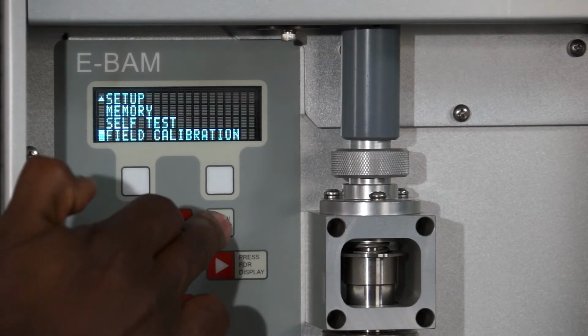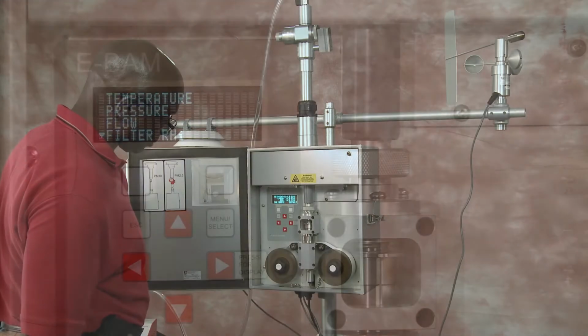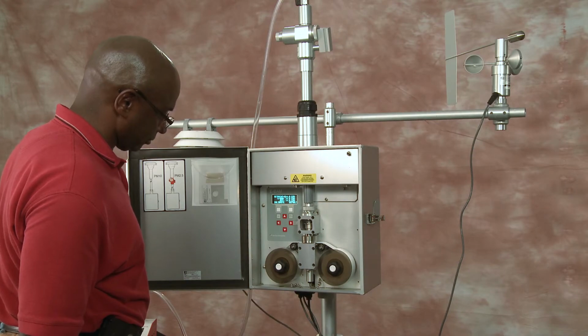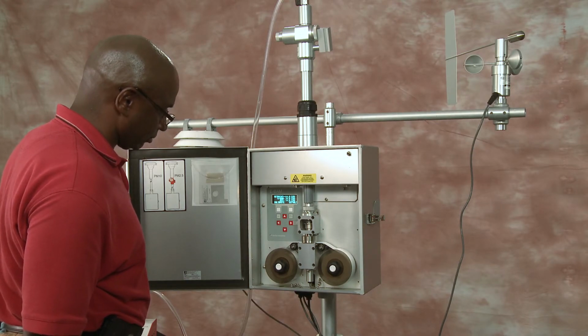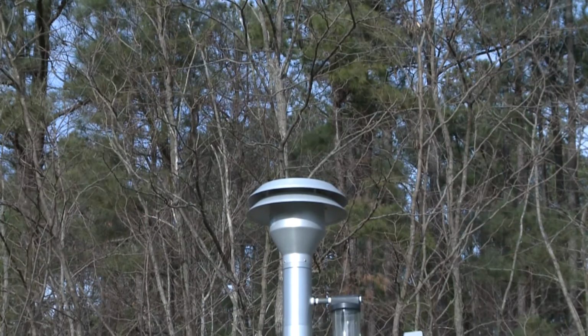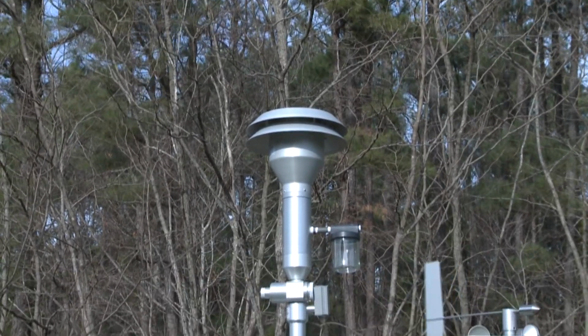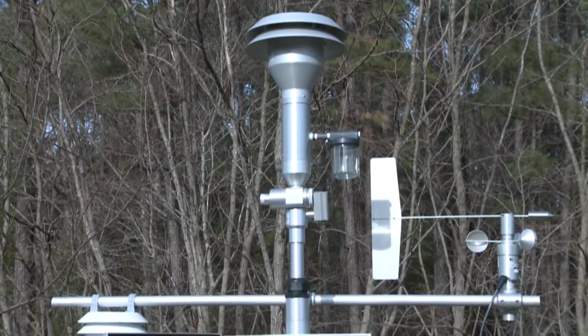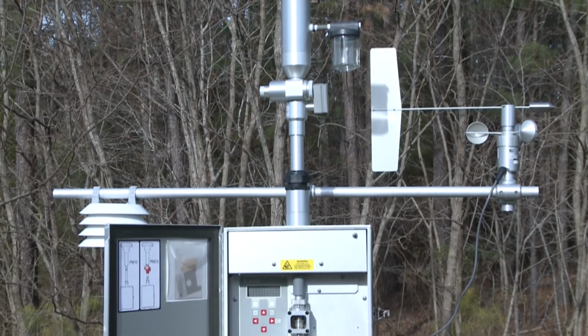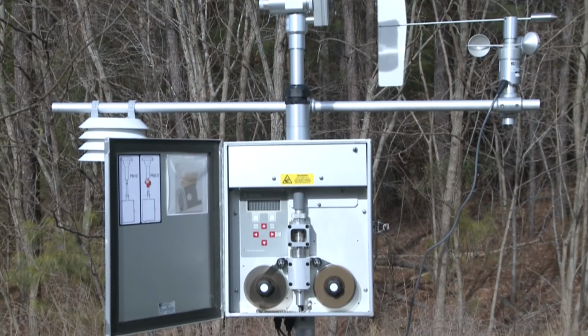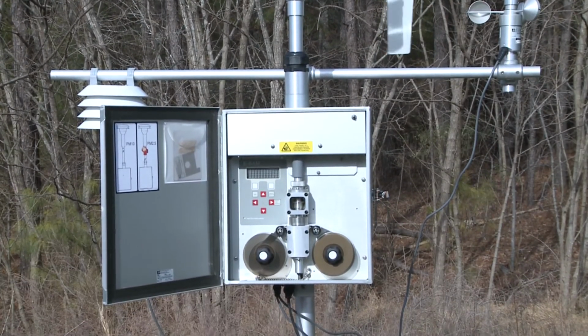Toggle down to field calibration under the main menu. Press Menu Select. We encourage you to perform the initial calibration in a controlled environment. When the sampler is taken to its sampling location, you will need to conduct an audit on the operational parameters, leak check, flow check, temperature and barometric pressure, to ensure the sampler is still functioning properly.